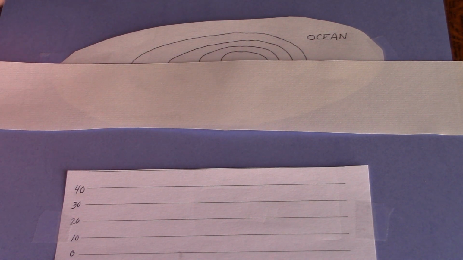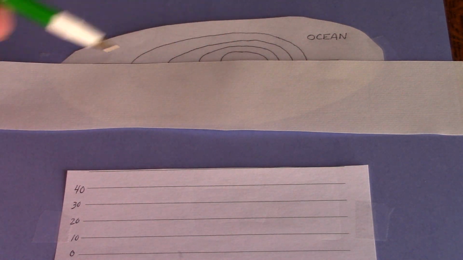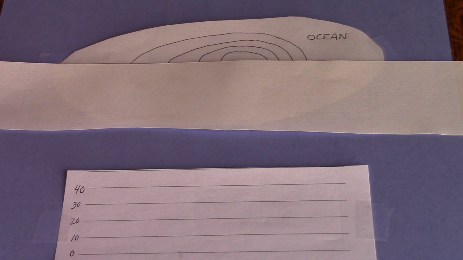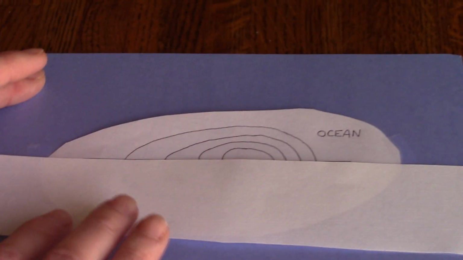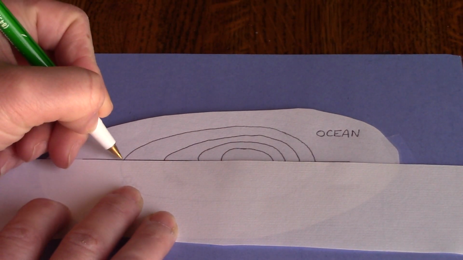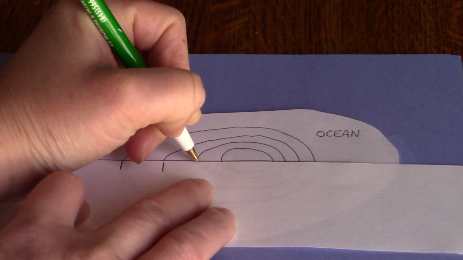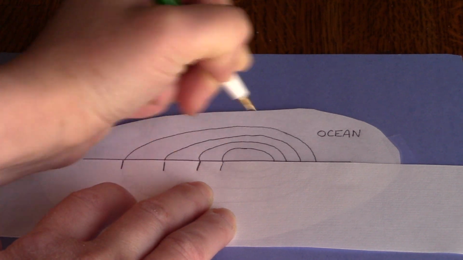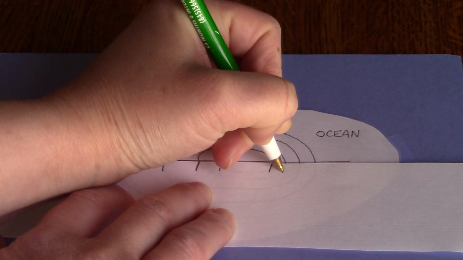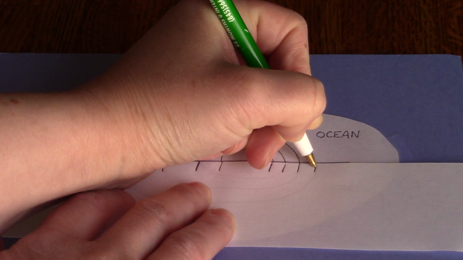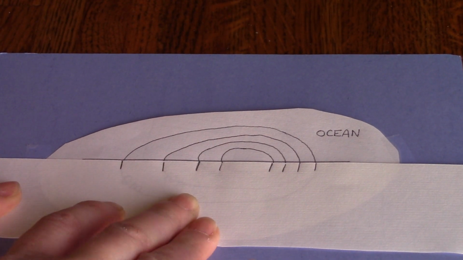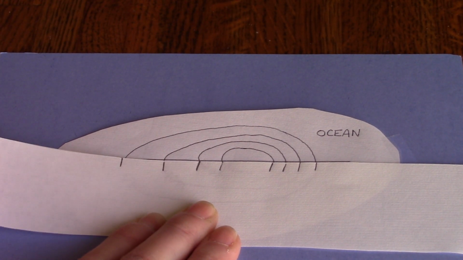Now what you might want to do is label the contour lines on top of the line where you're going to put the scrap paper, so that when you put the scrap paper you can see the numbers. Okay, so then what you're going to do is everywhere that a contour line touches the scrap paper, you're going to make a dash on the scrap paper like this. And then you're going to label with the numbers that you wrote before.